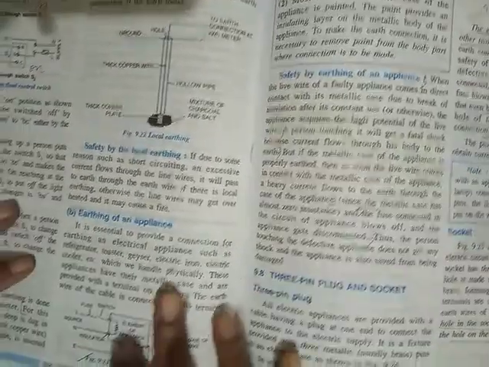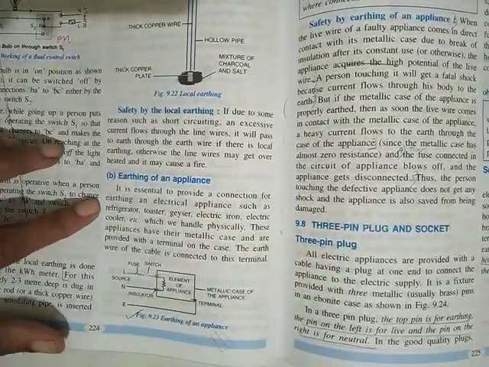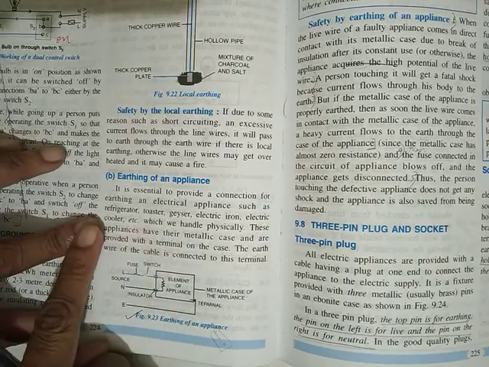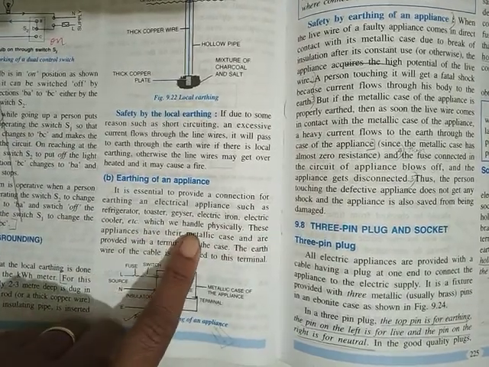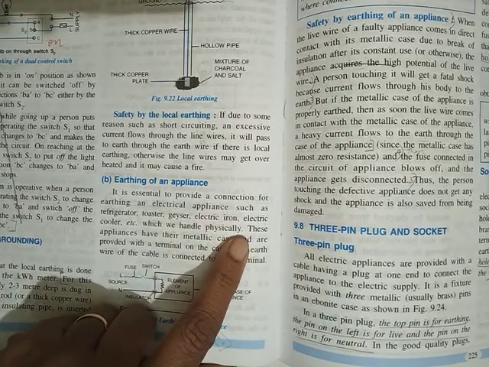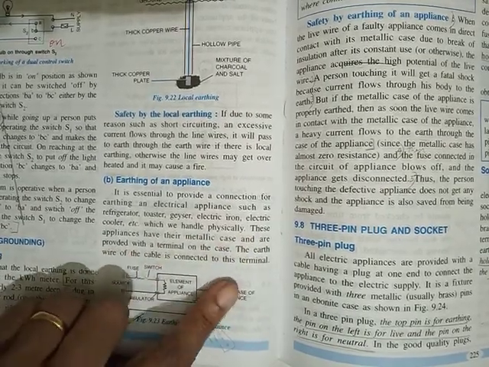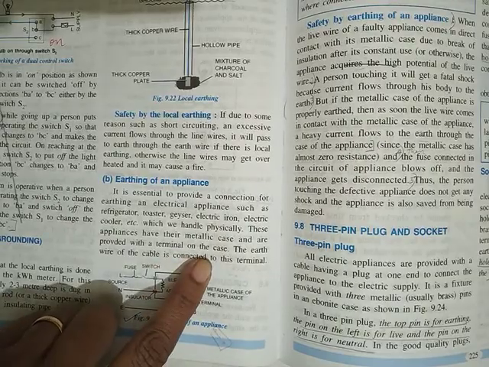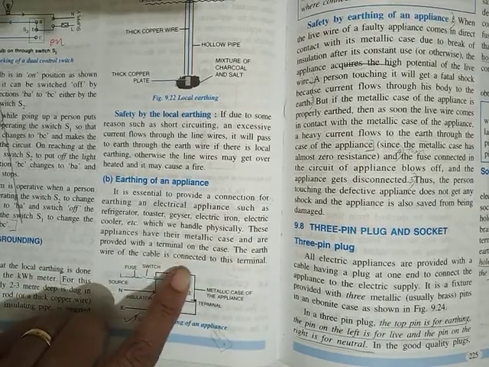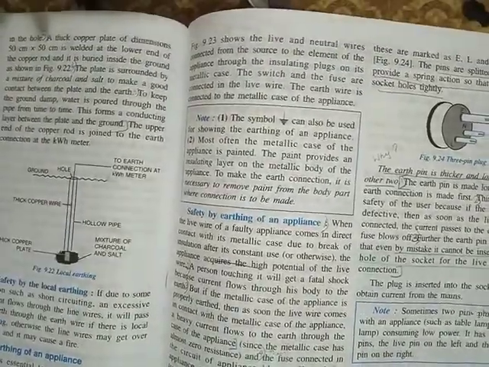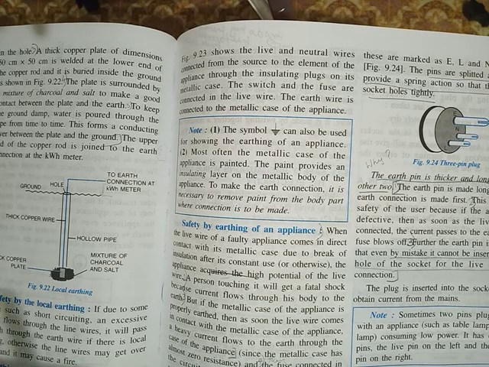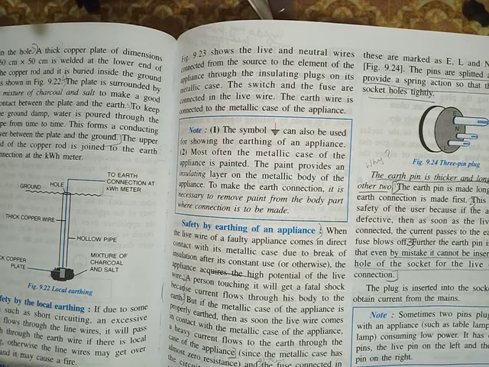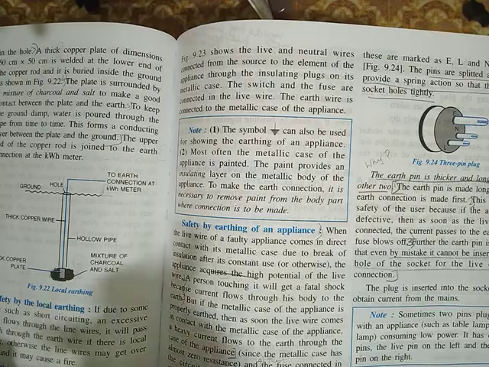Now it is essential to provide a connection for earthing an electrical appliance such as refrigerator, toaster, geyser, electric iron, electric cooler, etc. while we handle physically. These appliances have their metallic case and are provided with a terminal on the case. The earth wire of the cable is connected to the terminal. The diagram shows the live and neutral wire connected from the source to the element through the insulating plugs in the metallic case. The switch and the fuse are connected in the live wire. The earth wire is connected to the metallic case.